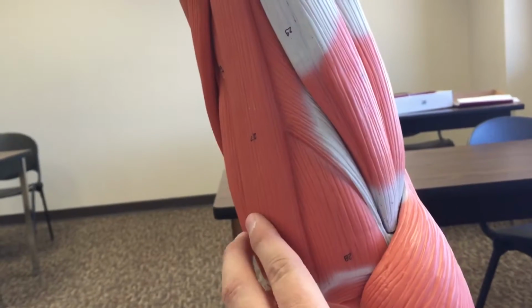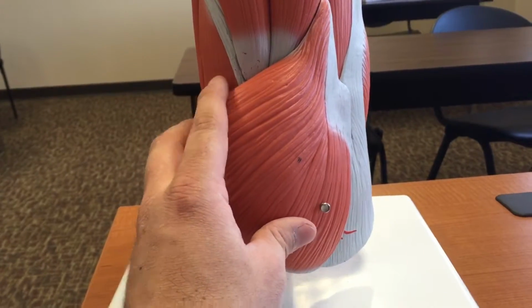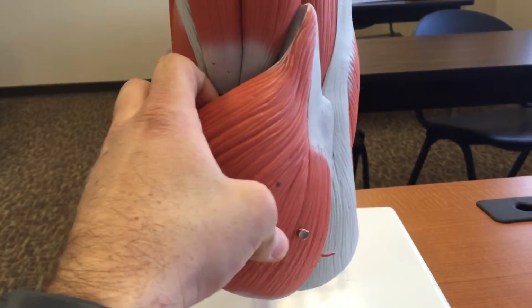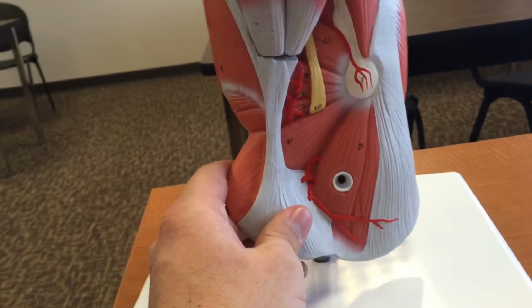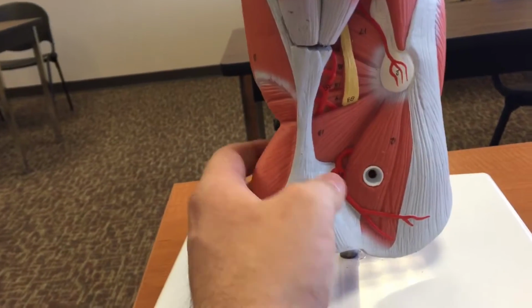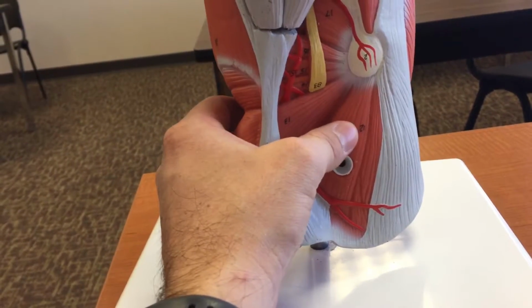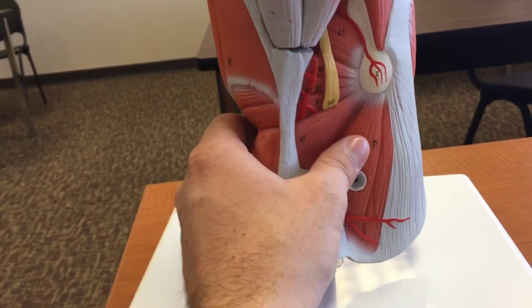If I continue moving to the backside of the leg, I can see that really nicely sized gluteus maximus, and like the rectus femoris, I can pull that muscle off so that I can expose the gluteus medius muscle, which is what number 12 is pointing to right here.